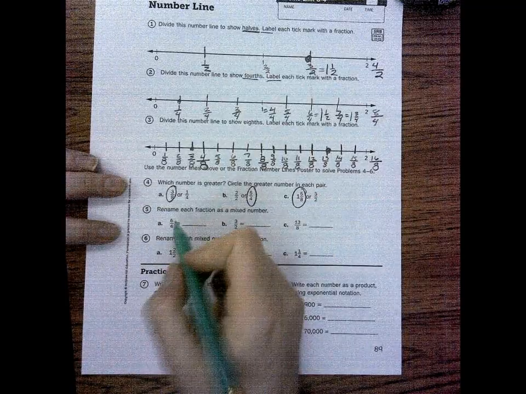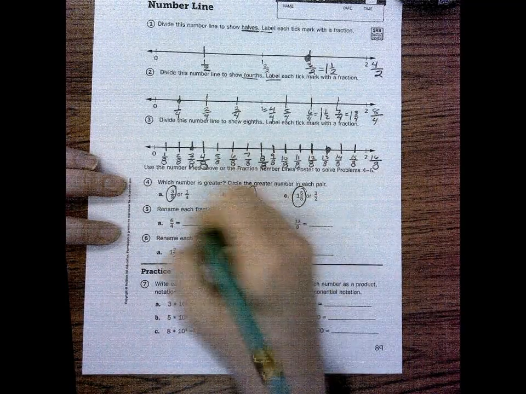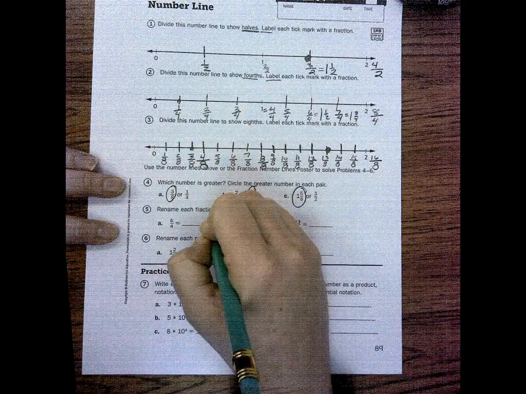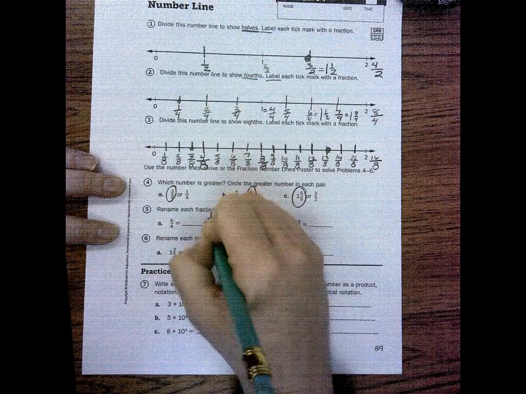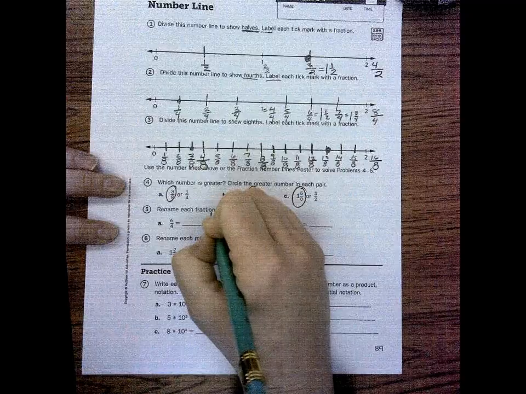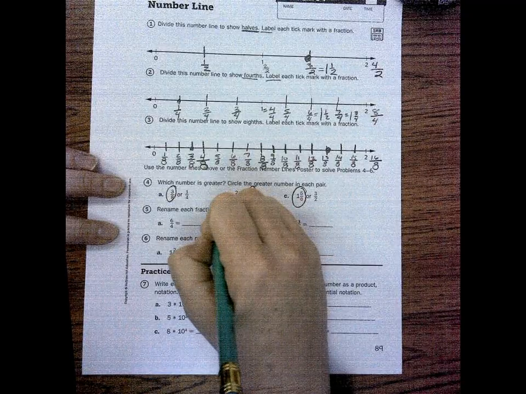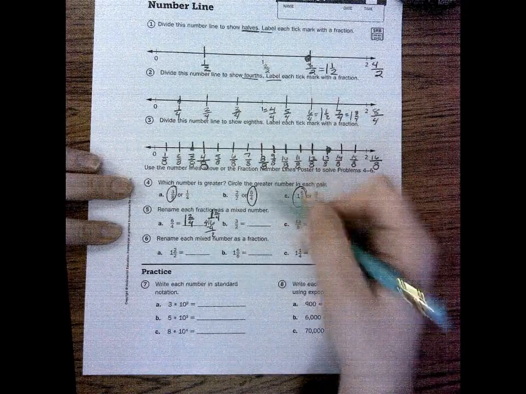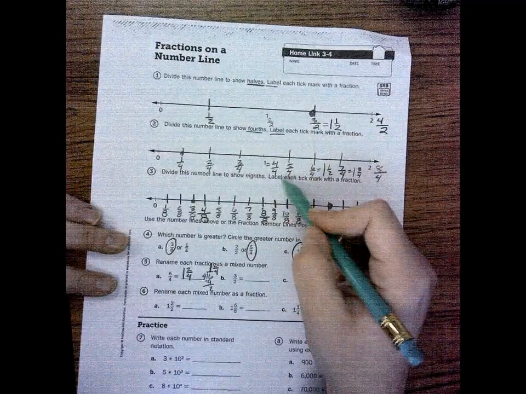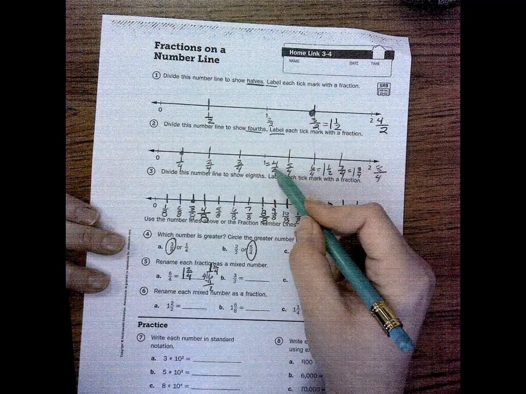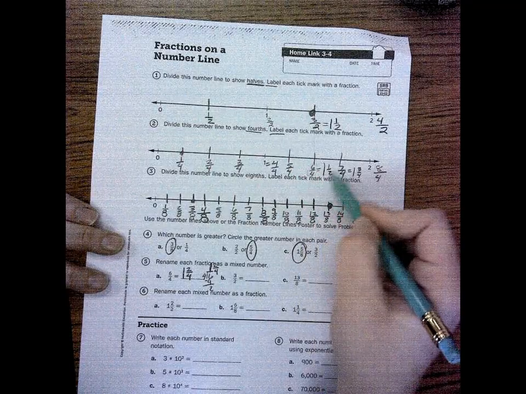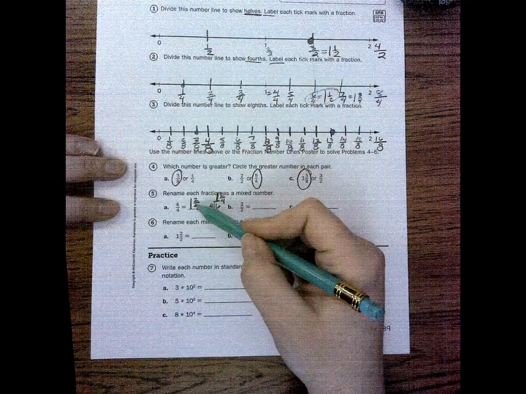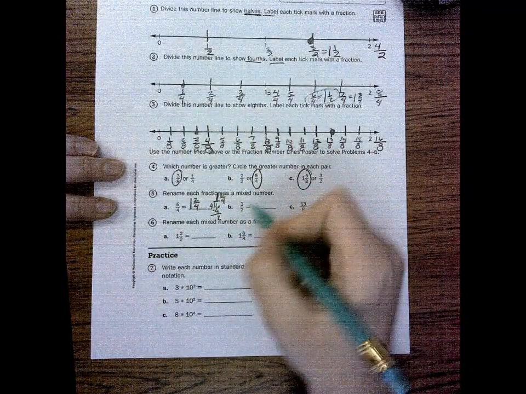Now here, rename each fraction as a mixed number. This one we're just dividing. Or we can look here, but 6/4. 4 goes into 6 one time, subtract. The remainder becomes my numerator, and the denominator stays the same, 1 and 2/4. And I could look here to find that as well. I could go 4/4, 5/4, 6/4 equals 1 and a half as well. So I'll take 1 and a half, 1 and 2/4 are all equal.